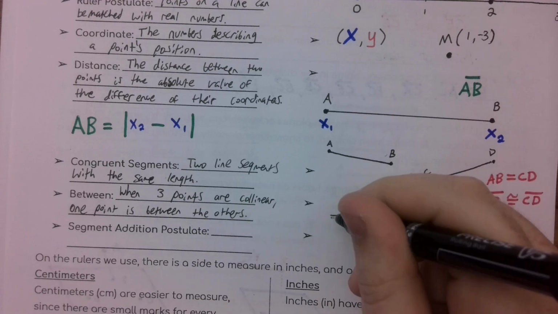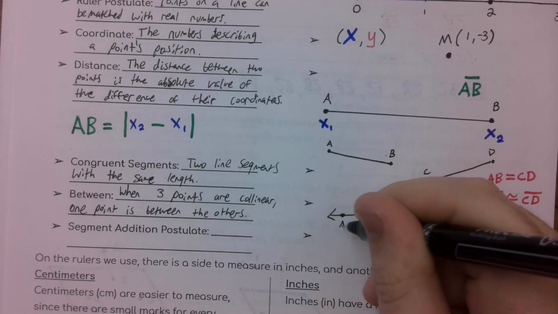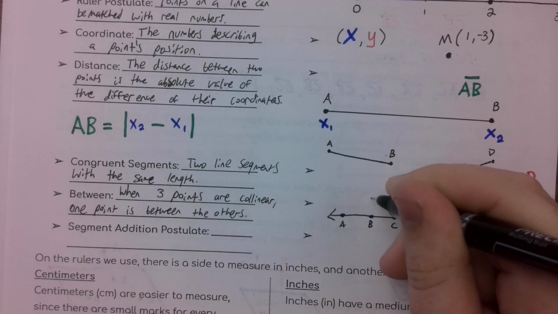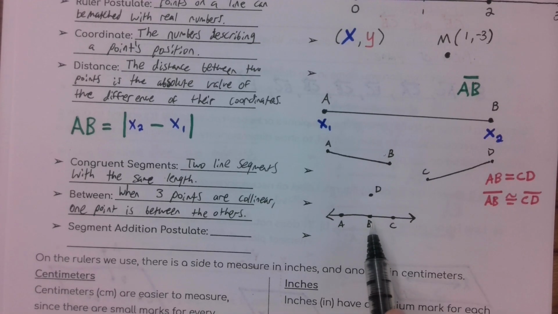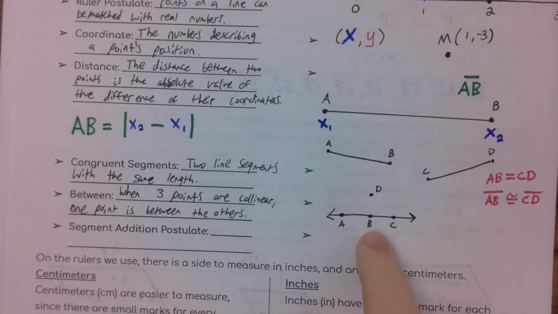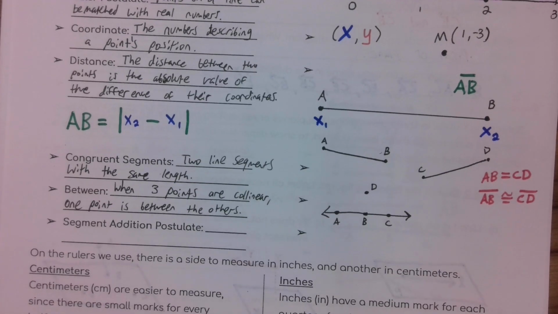For instance, if I gave you the following figure, A, B, C, and I put point D up here, B is between A and C. We wouldn't call D between A and C. That's sort of just doing its own thing. Only point B is between, because only point B is on the same line. All right?